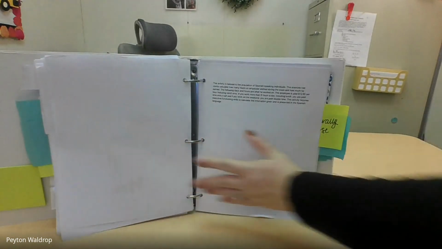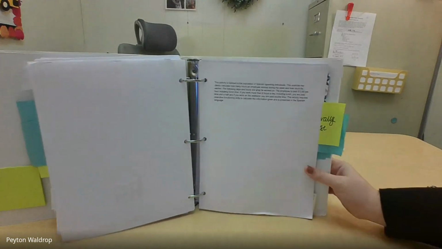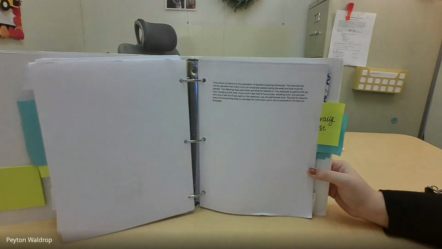All right, so I have my next culturally diverse activity. This is my third culturally diverse. This activity is tailored to the population of Spanish speaking individuals. This exercise has clients calculate how many hours an employee worked during the week and how much they earned. The following days and hours are what he worked on.